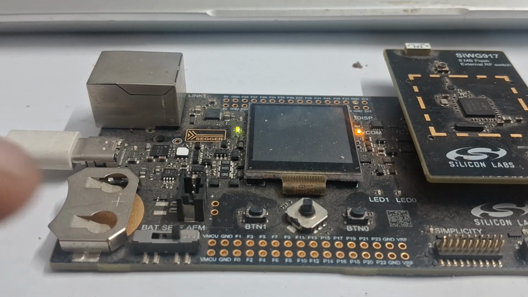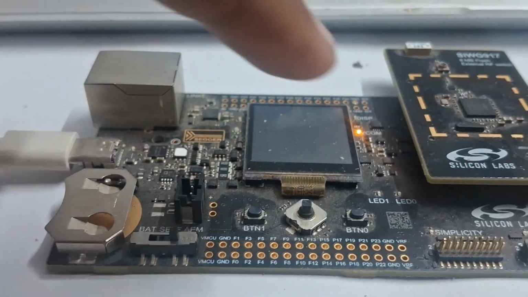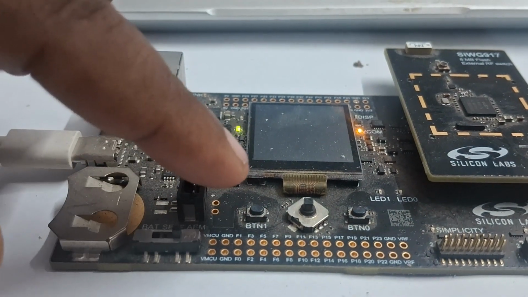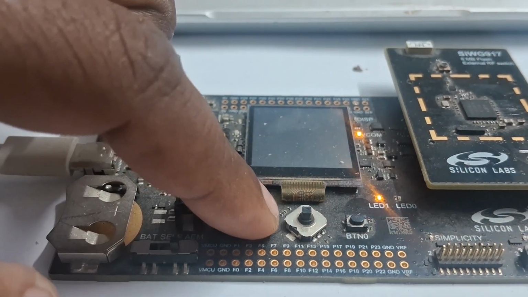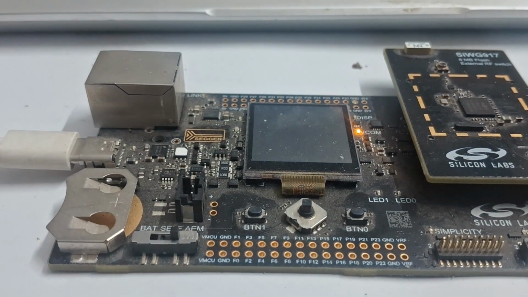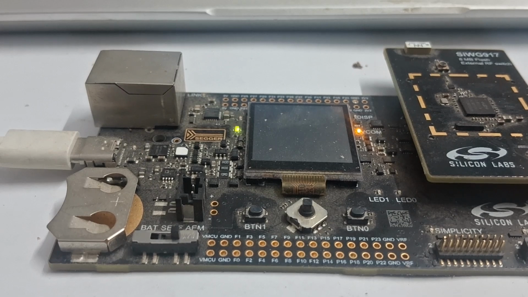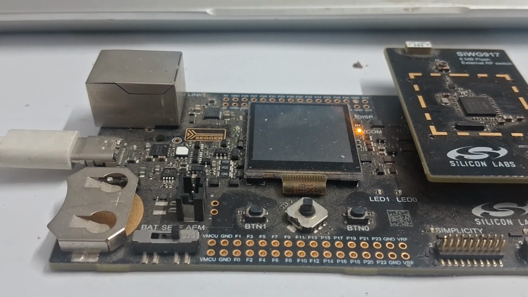So in this particular code we are going to explain a scenario. Right now the LED 1 is off, the button is not pressed. Now when we press the button 1, you can see the LED is on. So release the button and then the LED will be off. So we are going to explain how this is going to be achieved using the Si917 chipset and using the SDK. So let us look into the code.